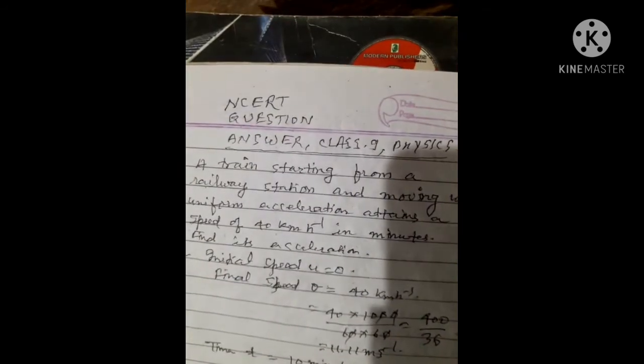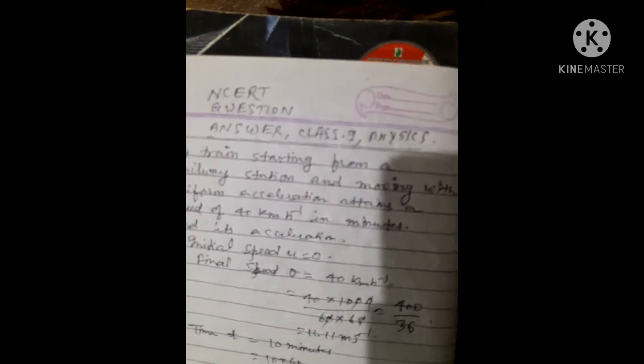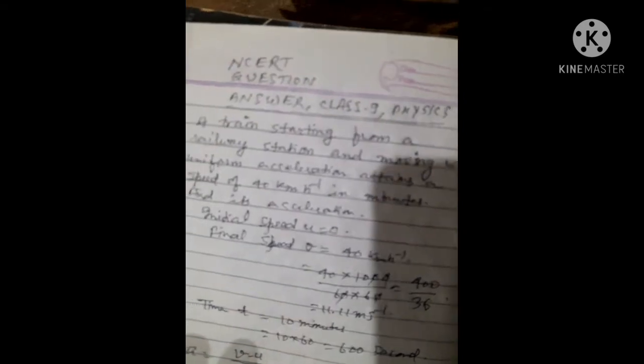Here, first question is: a train starting from a railway station and moving with uniform acceleration attains a speed of 40 km per hour in 10 minutes. Find its acceleration.